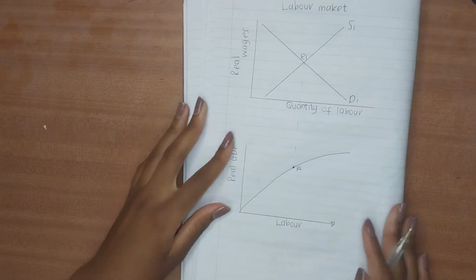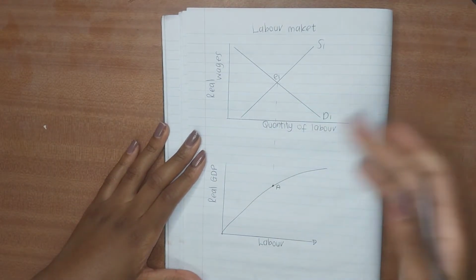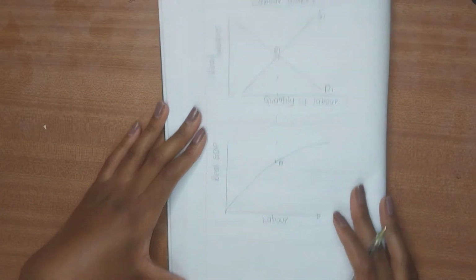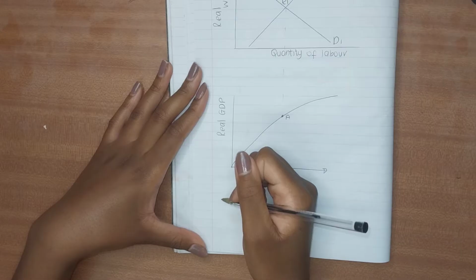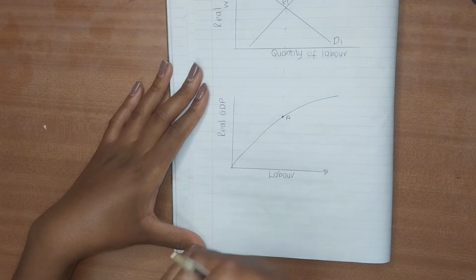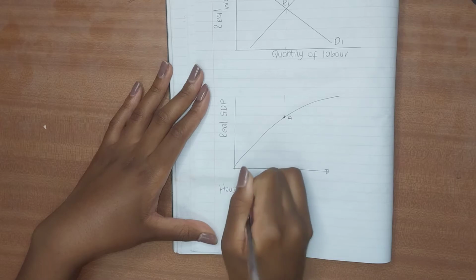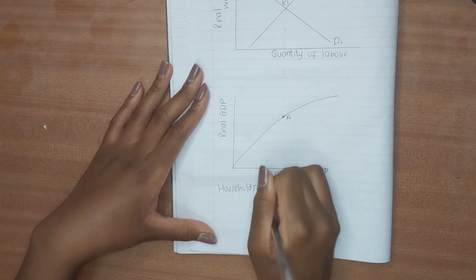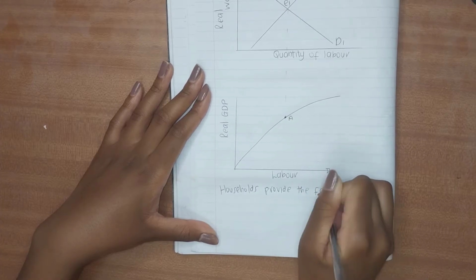So let us go to the second part of what I wanted to discuss, which is labor markets. Before you look at these graphs, I want to bring something to your attention. Remember when I did the circular flow model in one of my videos, I talked about households being the suppliers of the factors of production. So households provide the factors of production.